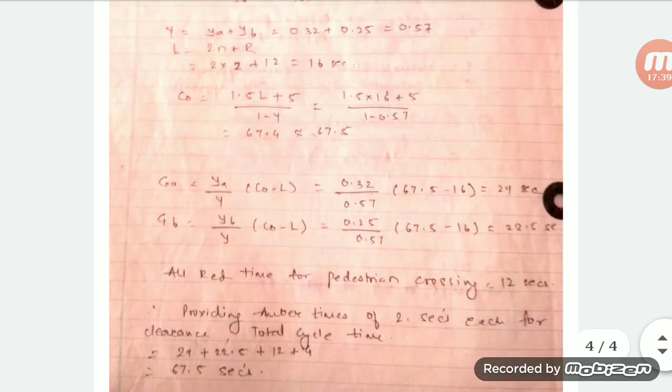Thank you. In this way, Webster's method from unit number 5 is completed here.